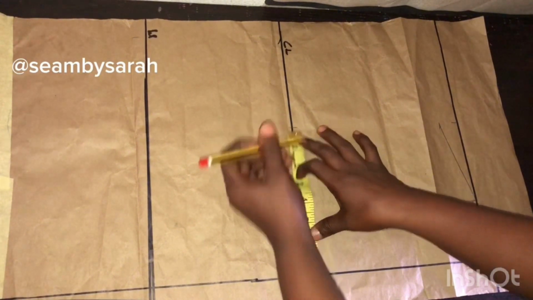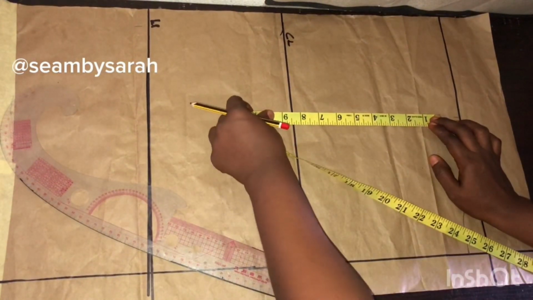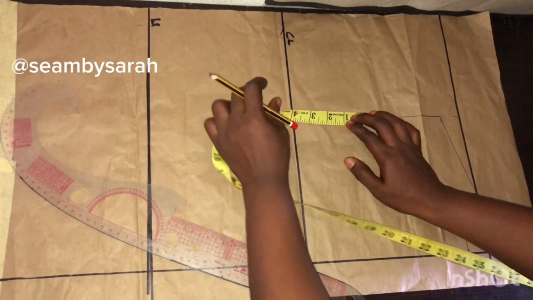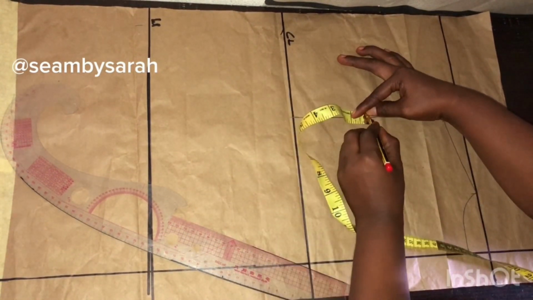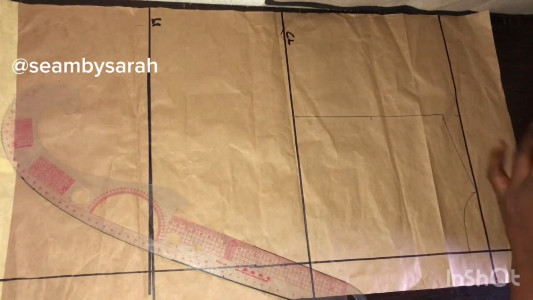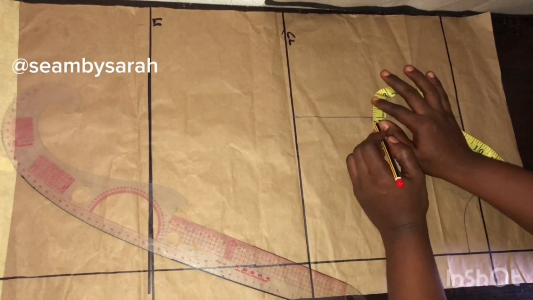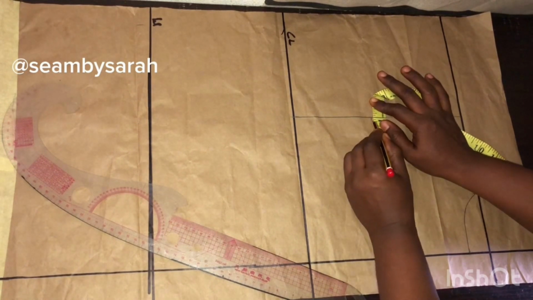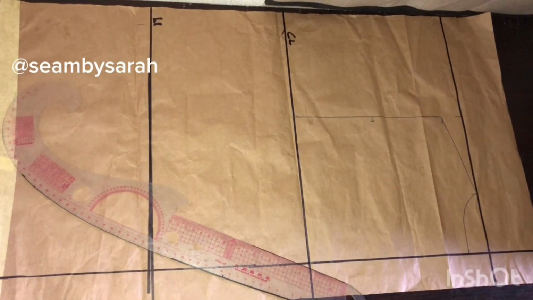Then I'll connect with the straight line. Then I'll divide the shoulder by 2, which is 4.25 here, and I'll mark. Then I'll come in by 0.25 for the back shoulder. 0.25. Now connect my shoulder lines together.